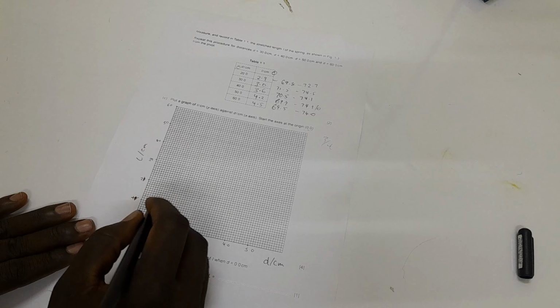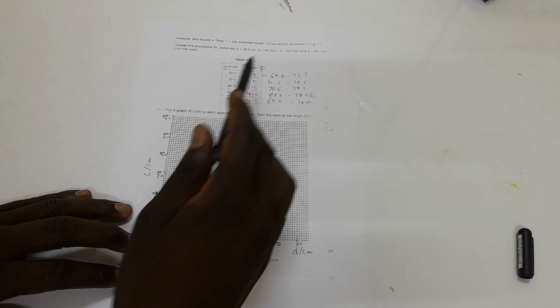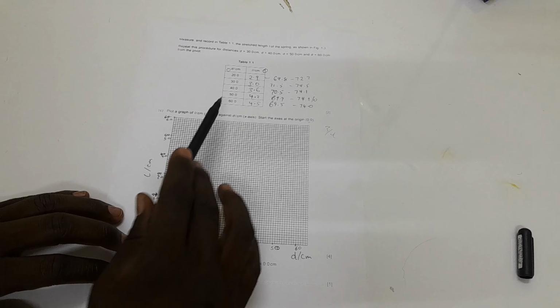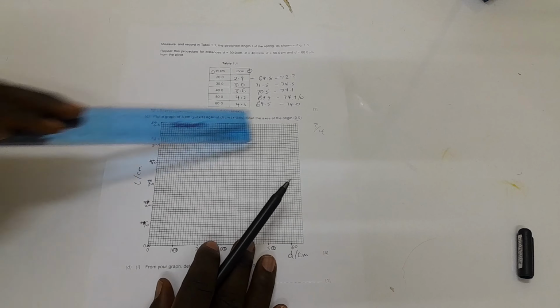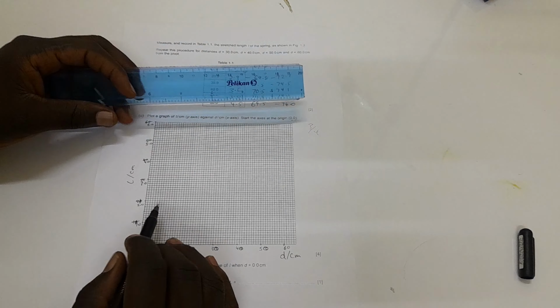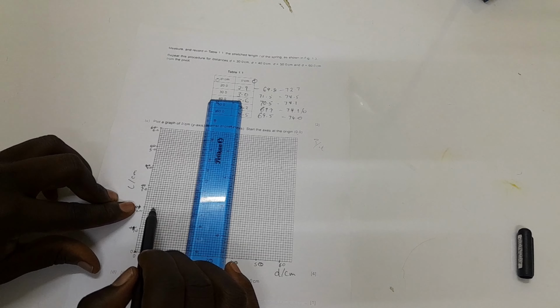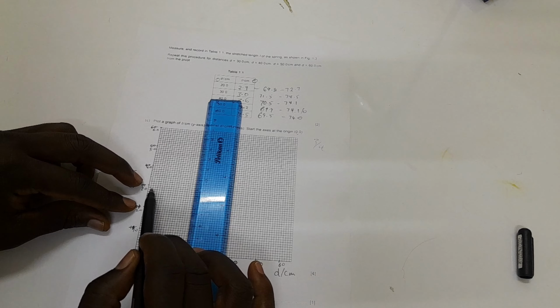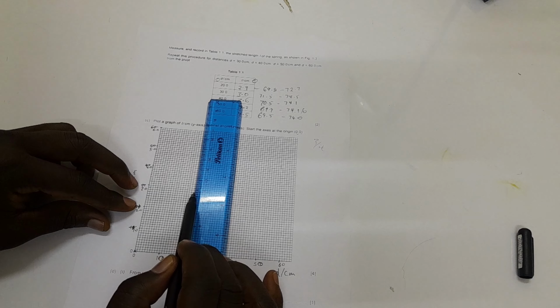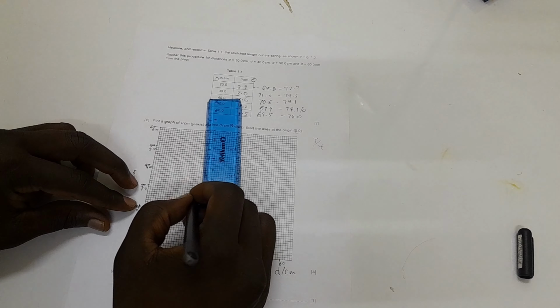Those mistakes are there, but now we use it. So now at 20, we need 2.9 for L. So 2.9 for L, so 20. So this is 3.0, 2.9 will be here.